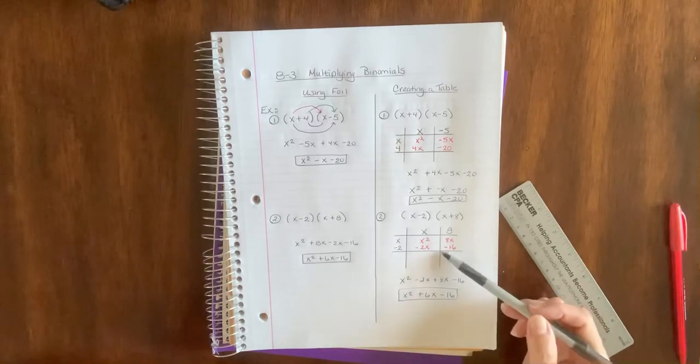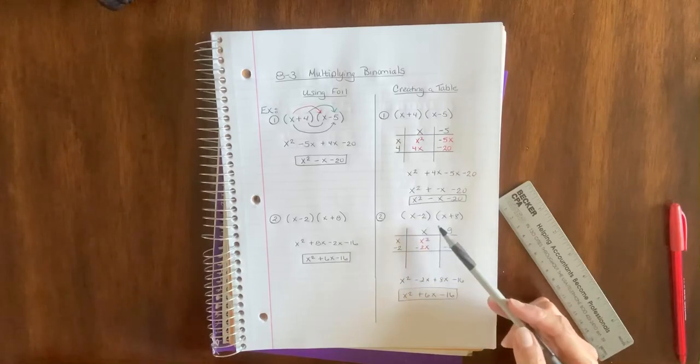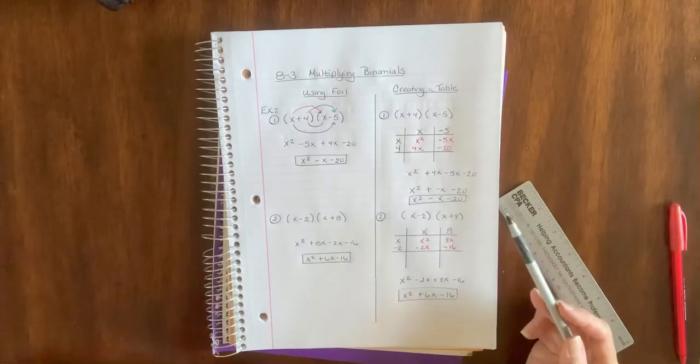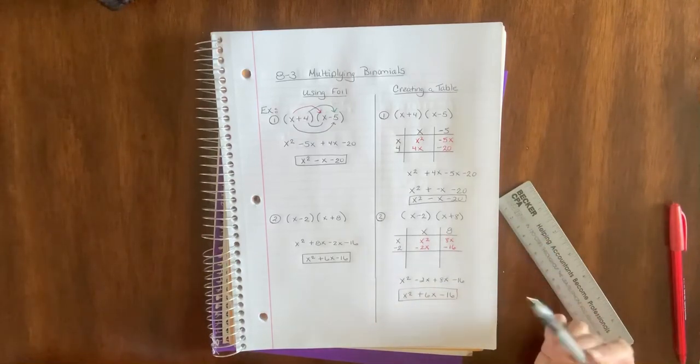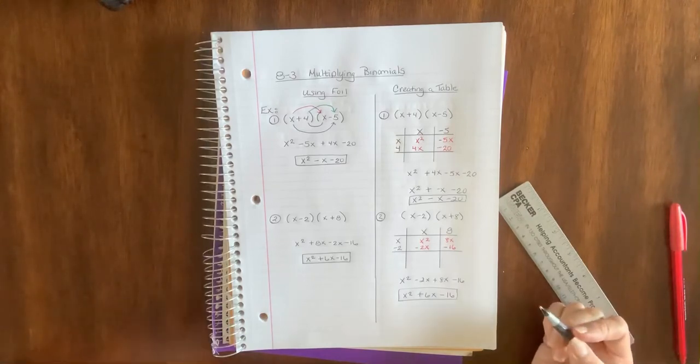Now I really only use the table usually if I have binomials or maybe a binomial times a trinomial. I usually do not utilize it if I just have a monomial times a binomial, because then you're just using distributive property anyway.